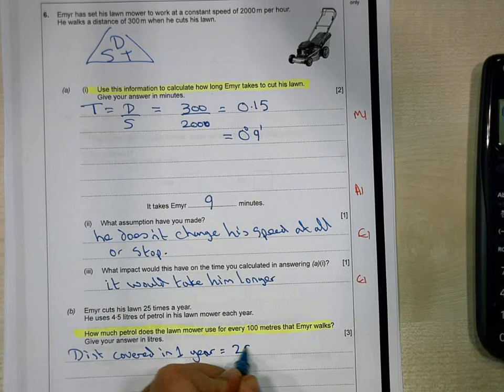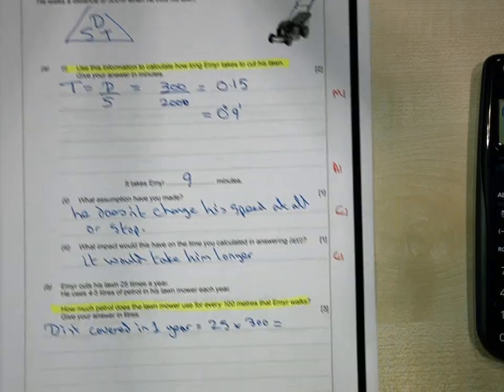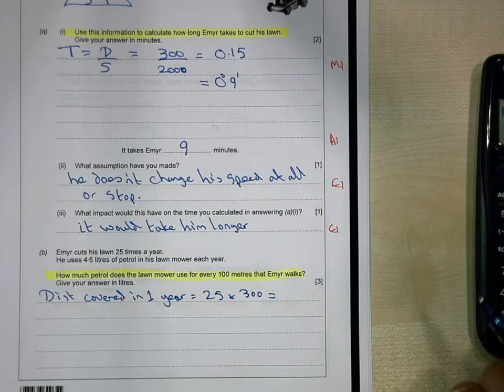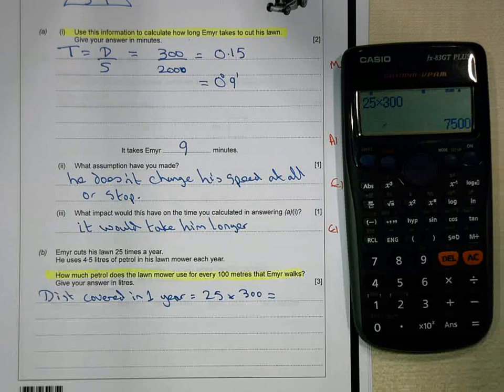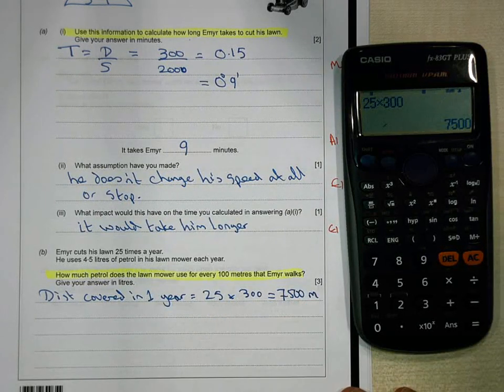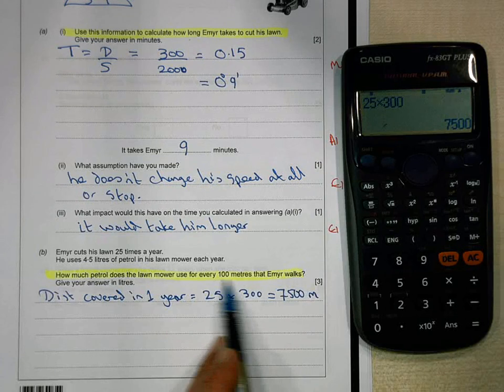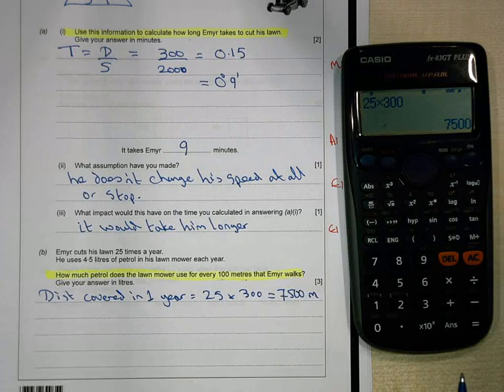Will be 25 lots of 300. Which is 7,500 meters. Now I want to divide that up into 100-meter blocks, because I want to know how much fuel he uses for every 100 meters.